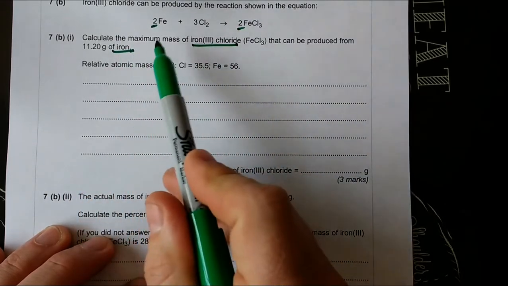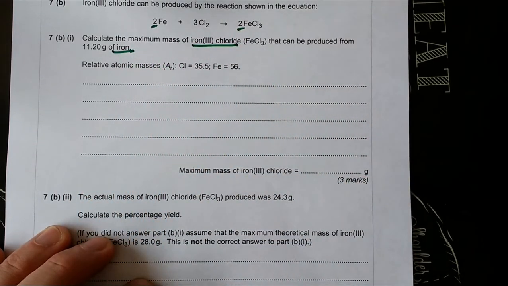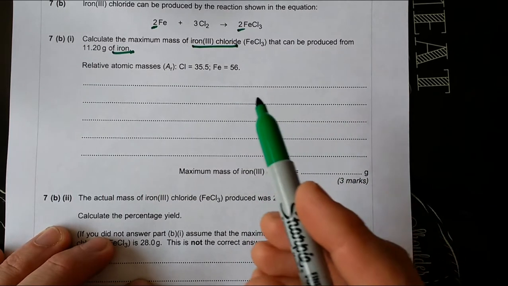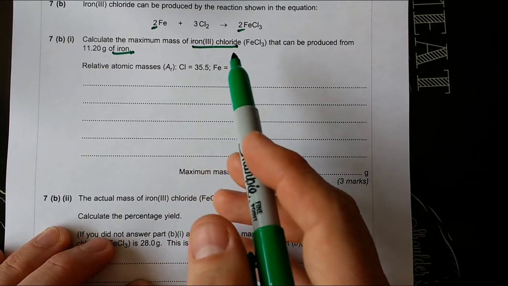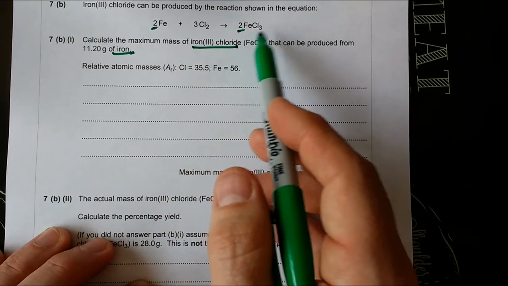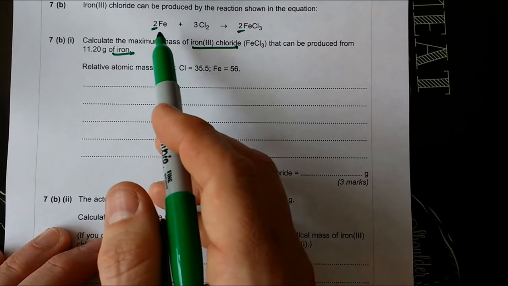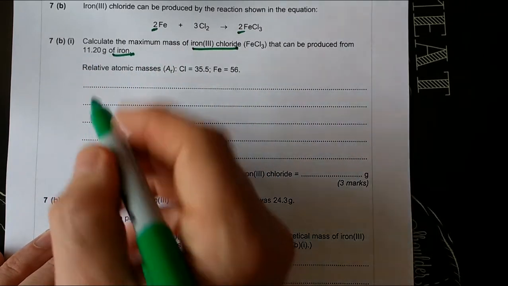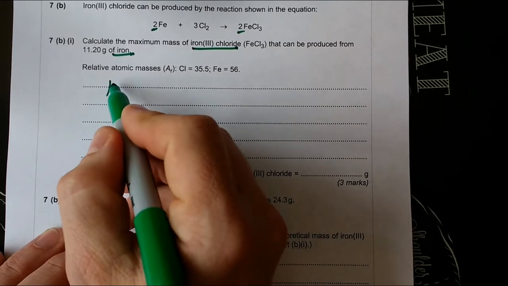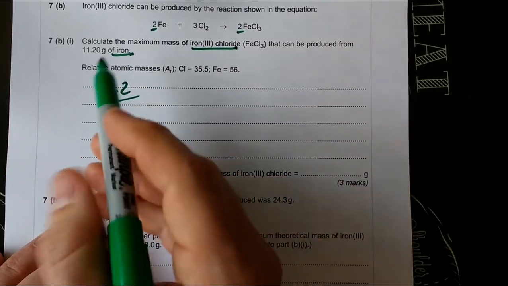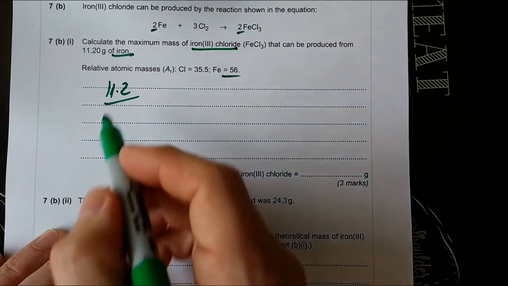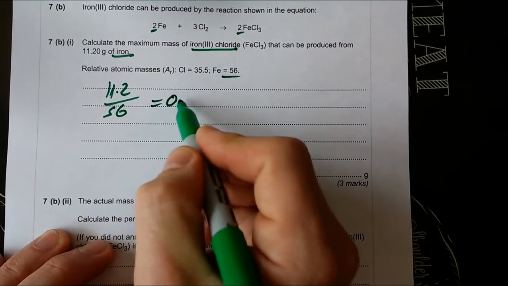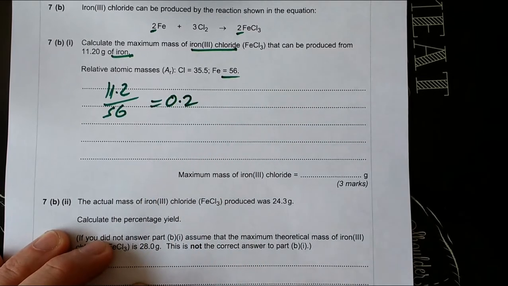So because it's 2 on each side, it's a 1-to-1 ratio, so that makes it relatively straightforward. You work out which one you can. They're asking you to work out the iron chloride, so they must give you enough information to work out the iron. They've told you that you've got 11.2 grams of iron. So the first thing to do is 11.2 divided by the mass of iron, which is 56. You do that on your calculator, and that will come out with 0.2.